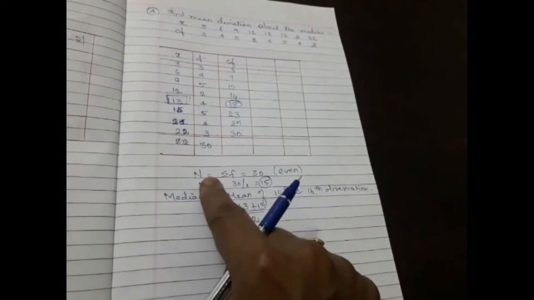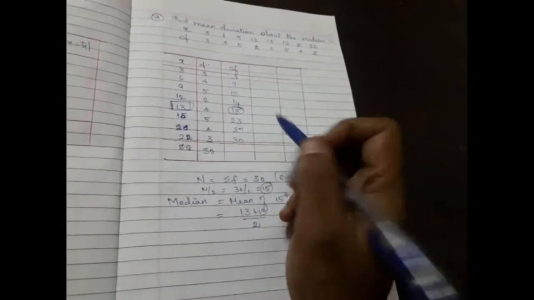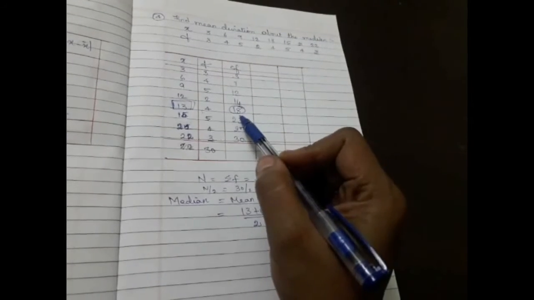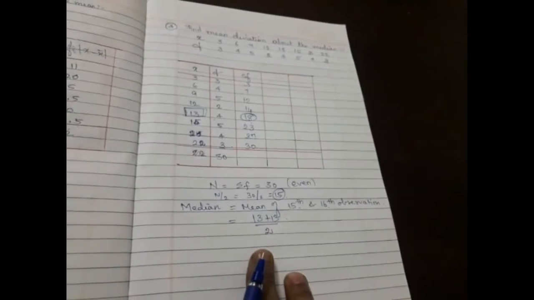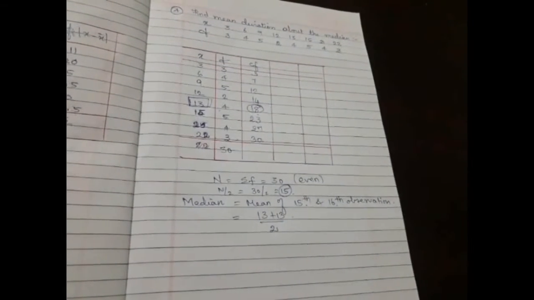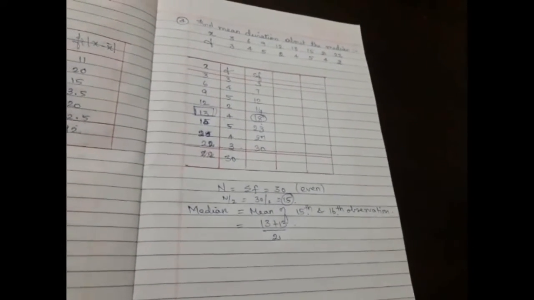So, what we have done here: we found n, then n by 2. How to identify using your CF? It is equal to n by 2 or just greater than n by 2, the corresponding x value. If n is odd, what will happen? Directly the CF which is equal to n by 2 or greater than n by 2, the x corresponding to that you have to take, right? So our median is 13, right?